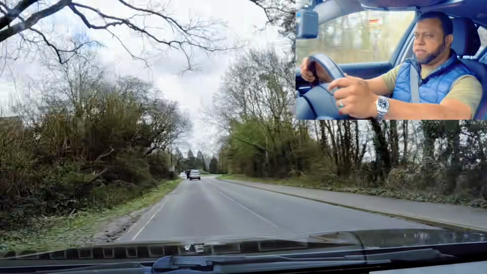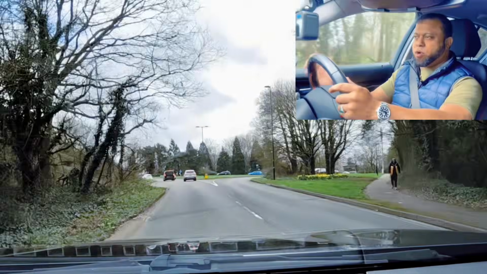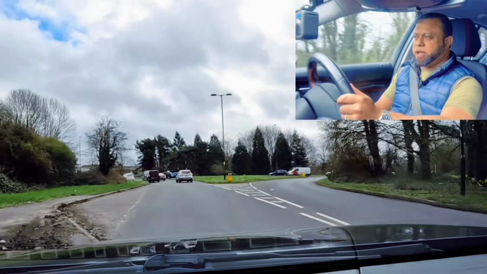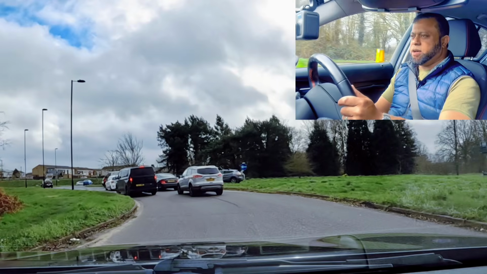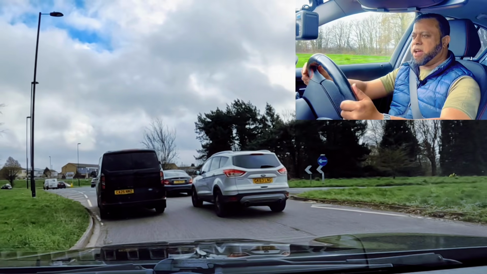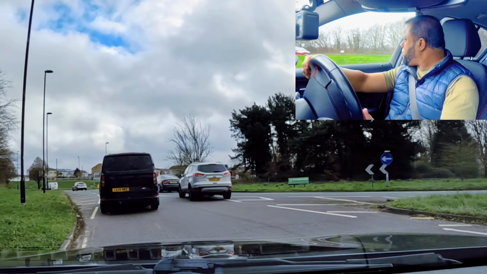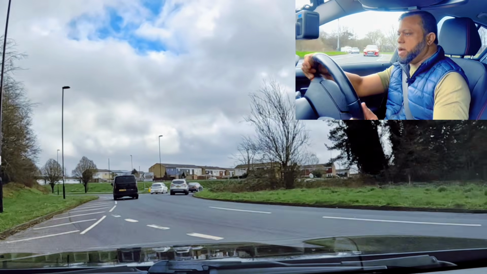So first on the left, mirror, mirror, signal left. Cover the brake and don't brake, just let it roll, and now brake. Brake, brake, brake. Look on my right. Okay? That's it. Behind this black van, look on my right again. Look right and ahead. Right and ahead. Stop here.